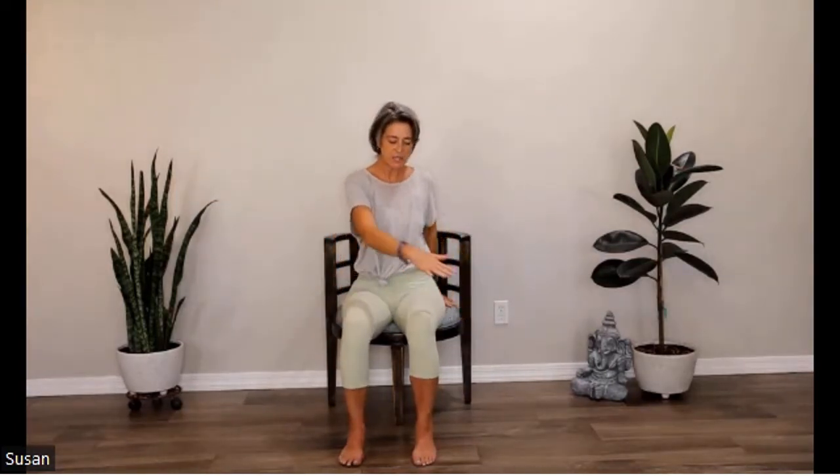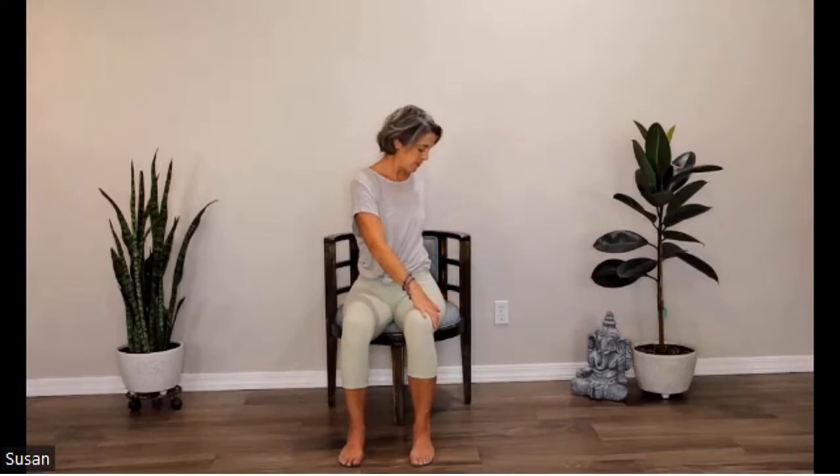Taking a seated twist now. Left hand will reach across the body, find a place somewhere along the outside of your right leg, and your right hand will find something to hold on to behind you. Maybe it's the seat of the chair, the back of the chair. Inhale, lengthen the spine, and on exhale, turn with the heart first, turning the heart to your right. And then you can certainly add the head, maybe turning all the way around to look to the right.